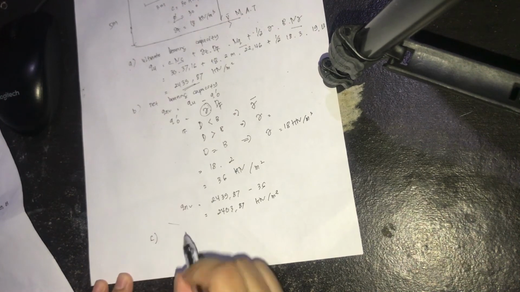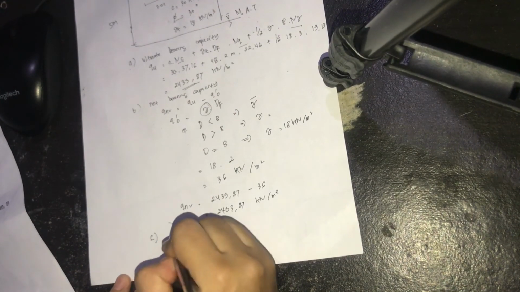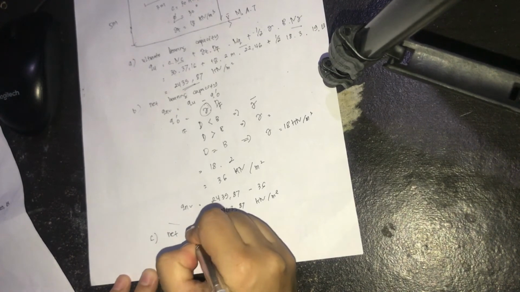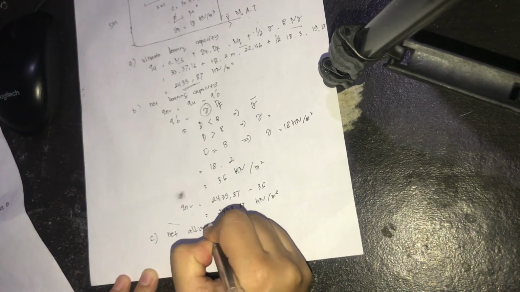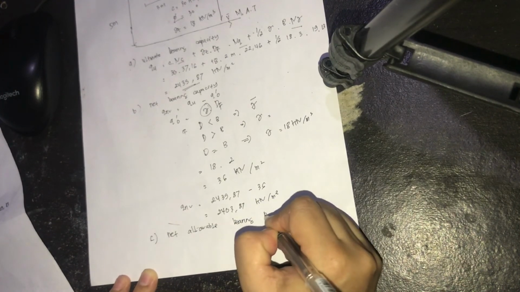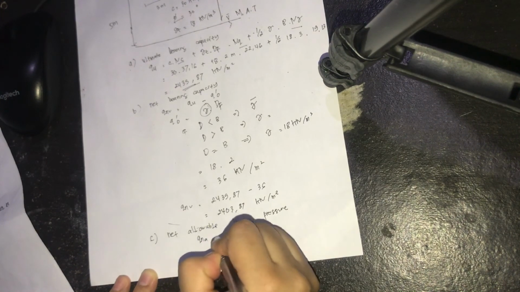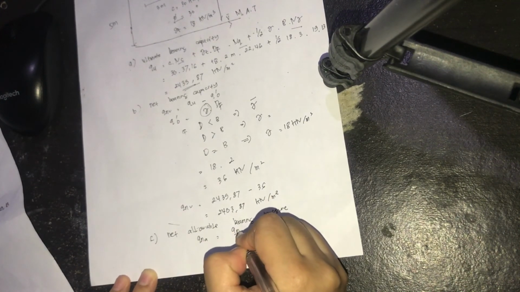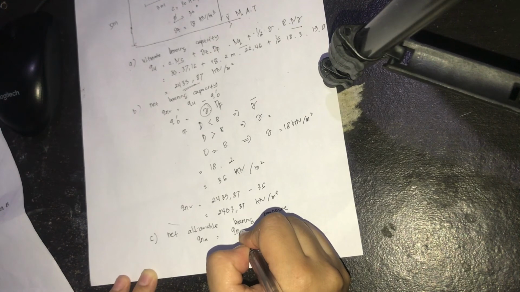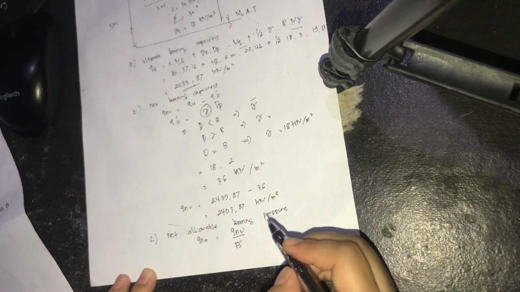And for point C, we have to find the net allowable bearing pressure. We can calculate it by dividing the net bearing capacity by the safety factor.